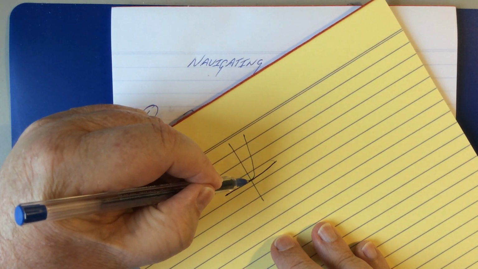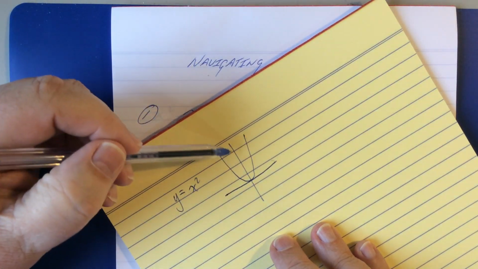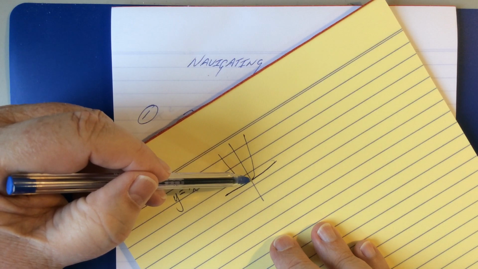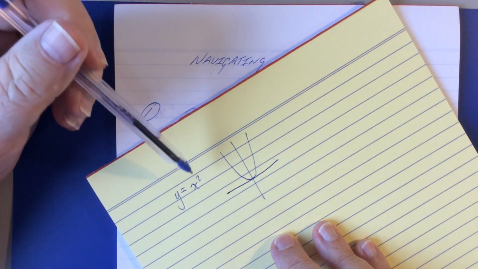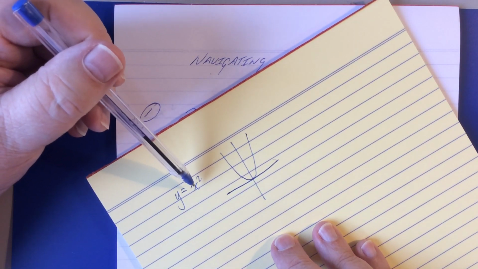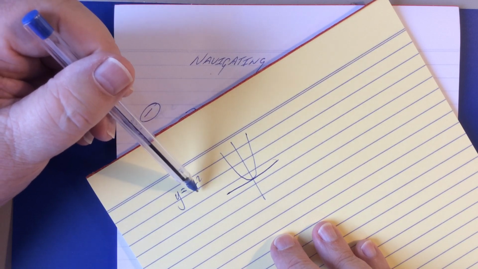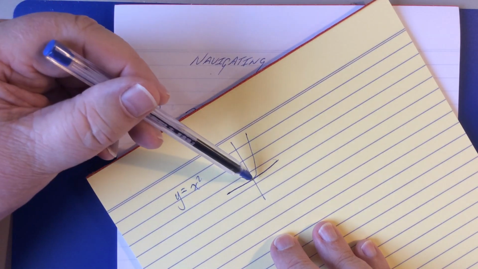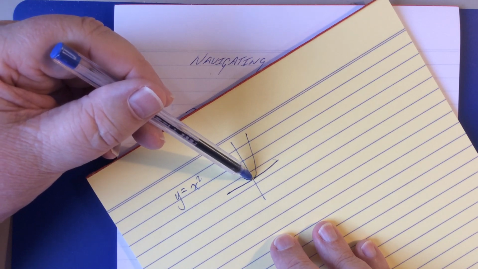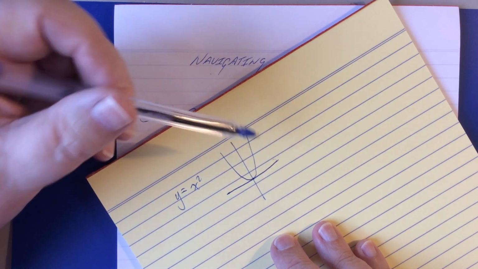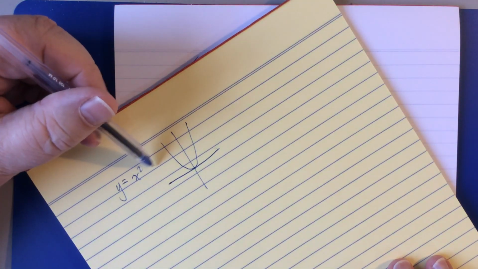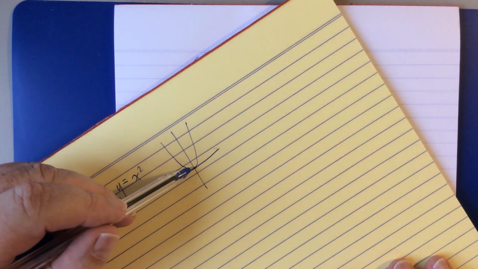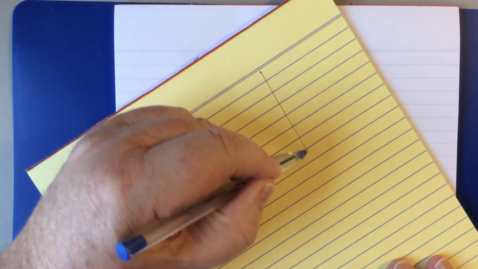This is very, very rough, but it's centered on the origin, and so the solutions for this, if you are looking for solutions for it, would be that x equals 0. And that just tells you the point where it hits the x-axis and, coincidentally, the y-axis. So because there's nothing else to this equation, this is what it looks like.